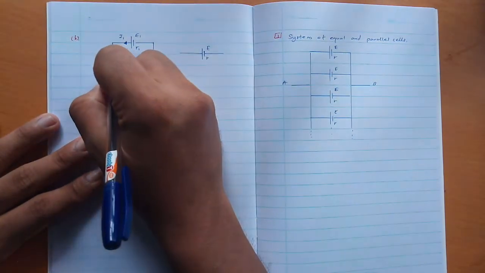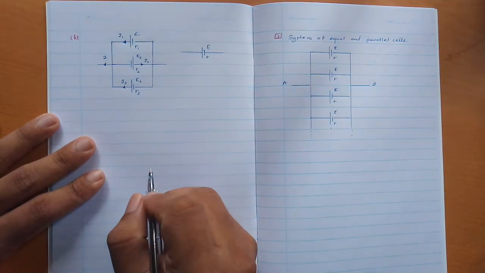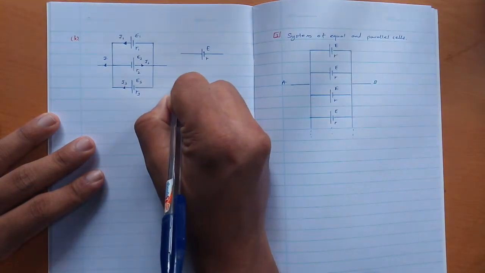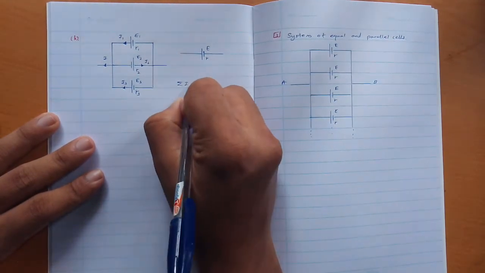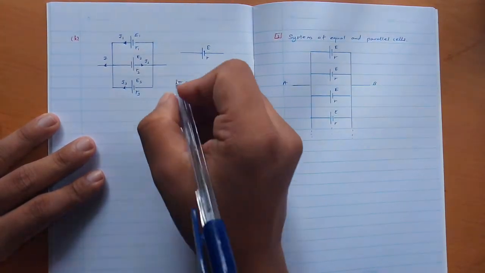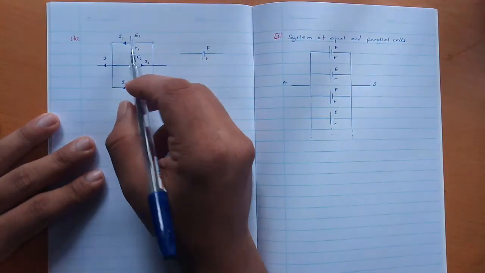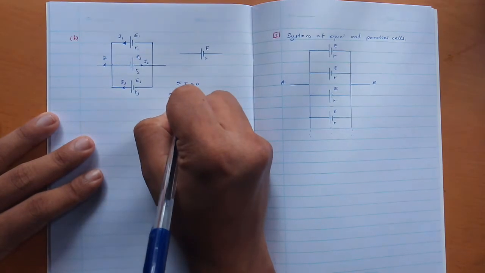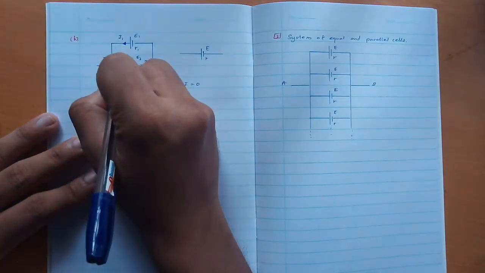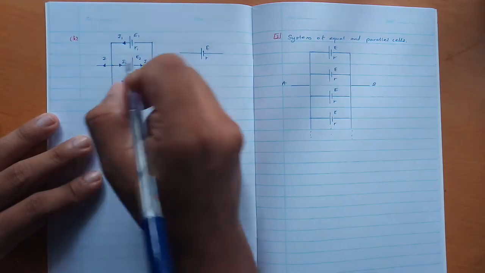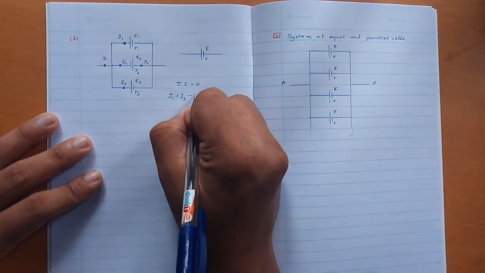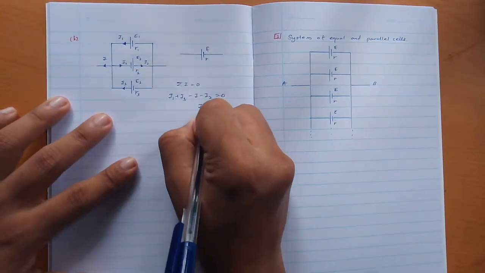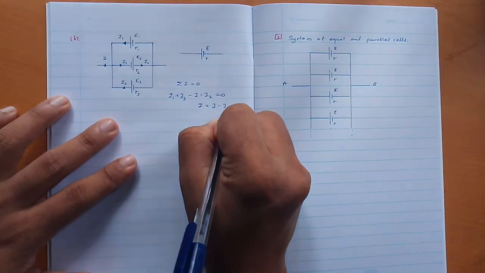So I can consider this junction and I can use the Kirchhoff law about current, which says in a junction the sigma I equals 0. So here the current coming in is I1 and I3, so I1 plus I3, and I2 and I are moving out from the junction, so minus I minus I2 equals 0. So from this I can make I the subject: I is I1 minus I2 plus I3.